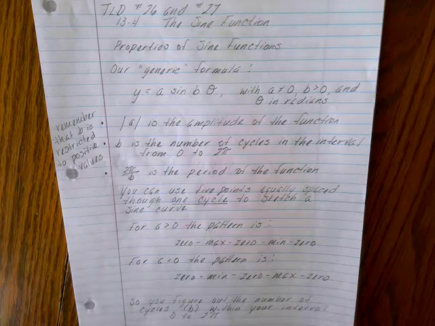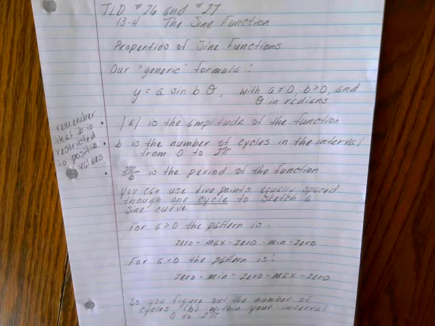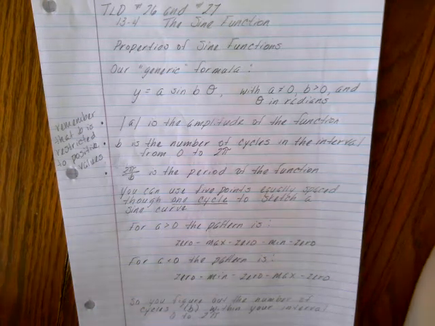So these notes go with Tight Learning Days 26 and 27. I suggest going through these a couple times and hopefully they'll make sense. I tried to write out all the little details about the properties of sine functions that we usually talk about in class, and hopefully I haven't left anything out. But like always, send me a message on Remind and ask me what's going on, and I'll try to clear it up one-on-one. Okay, so let's start with just the overall generic formula.